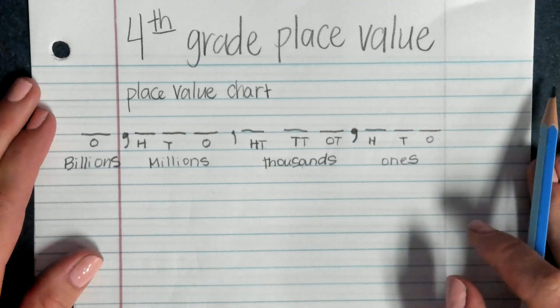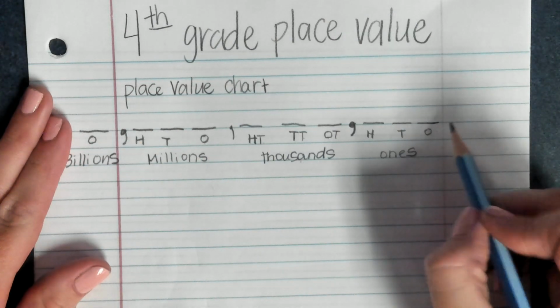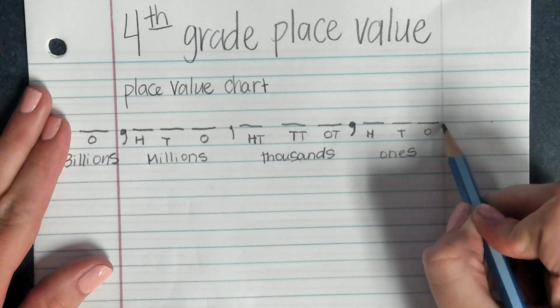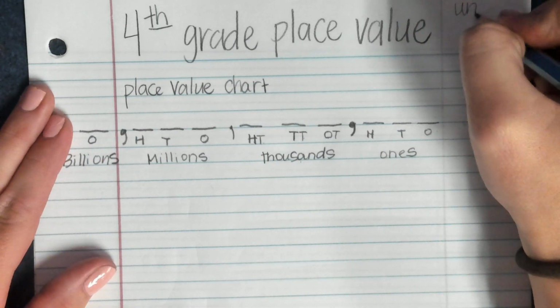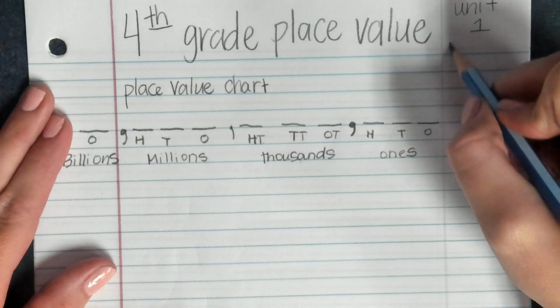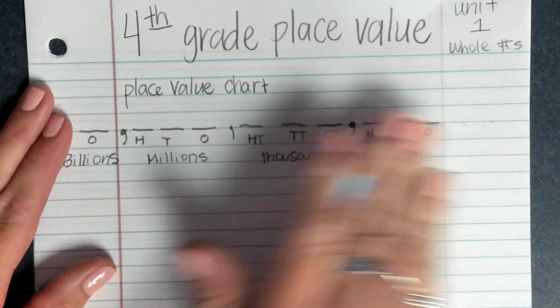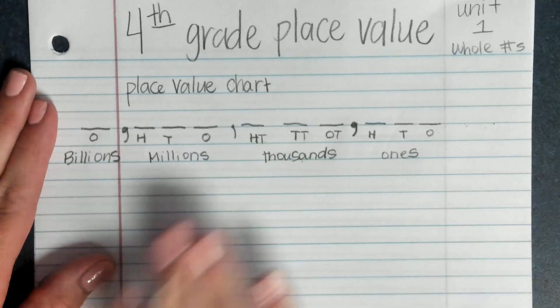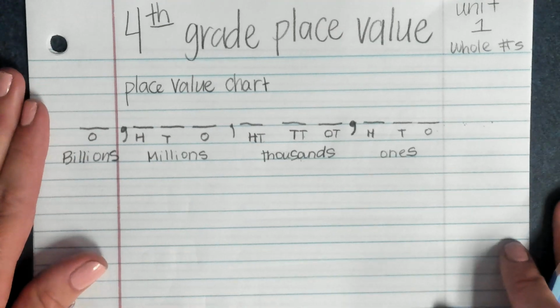Now, I'm going to tell you a little secret. Eventually, we are going to add 2 more place values. But this is Unit 1 of 4th grade, and all it deals with is place values that are whole numbers. So we're just going to keep it right here in the whole numbers for now, and when we get to Unit 6, you'll see something like this again.